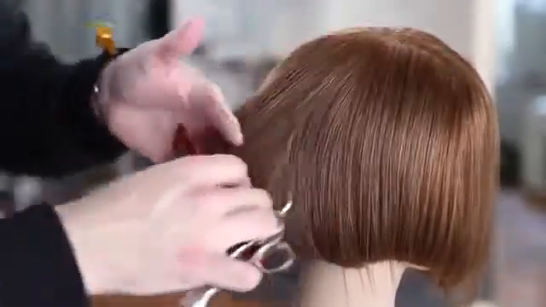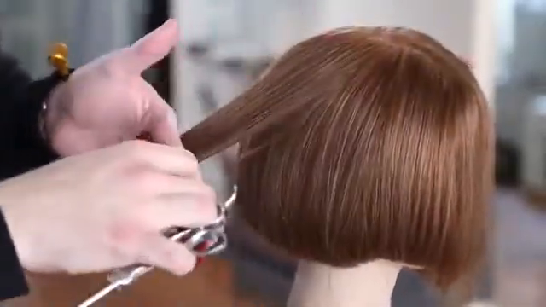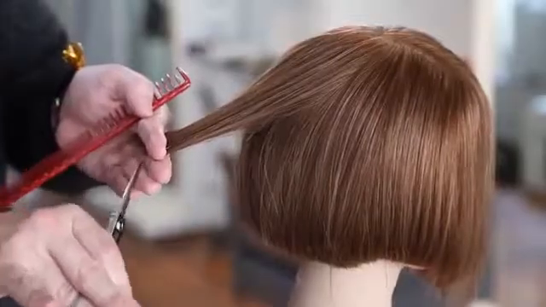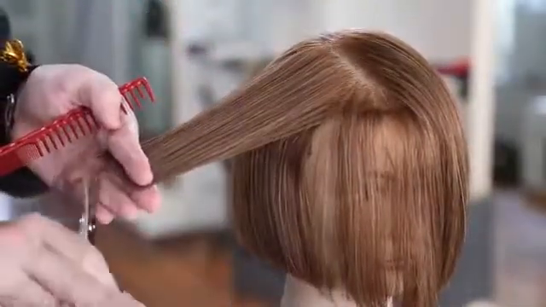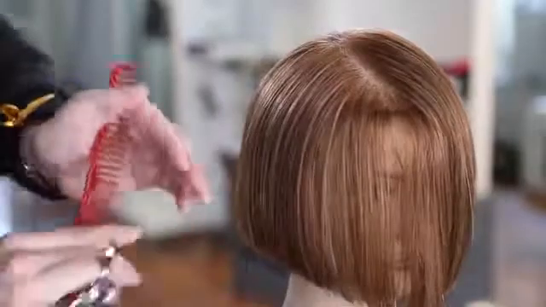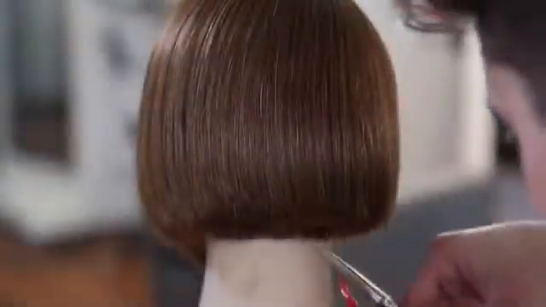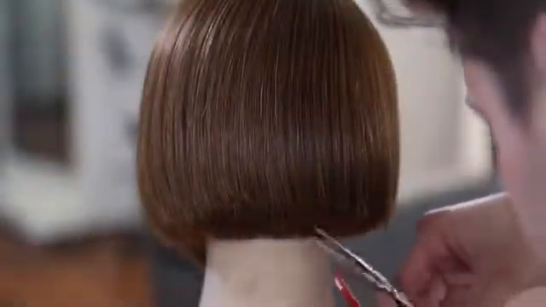So I'm going through, adding in the details, doing point cutting. I'm point cutting the edges throughout this because I really want to soften the entire top of the haircut and really clean up all those little hairs that are hanging over. The reason they're hanging over is because I did the haircut wet and it wasn't exactly how she's going to wear it. So now I just go through, clean it up, and we're good to go.